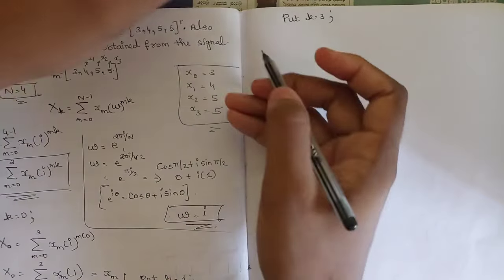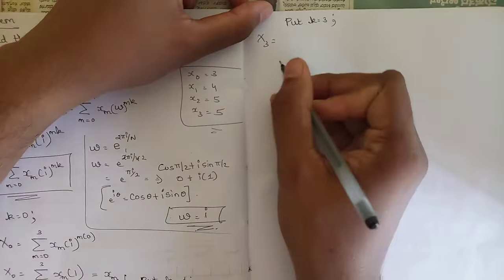So now put the value of k is equal to 3, so the corresponding value we need to find is for x3.